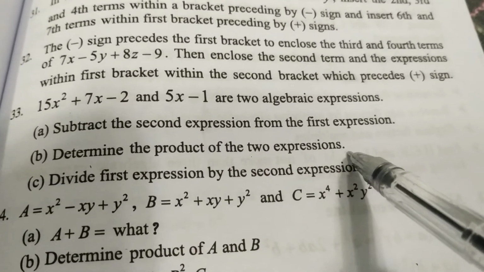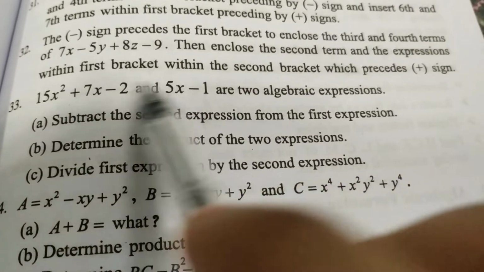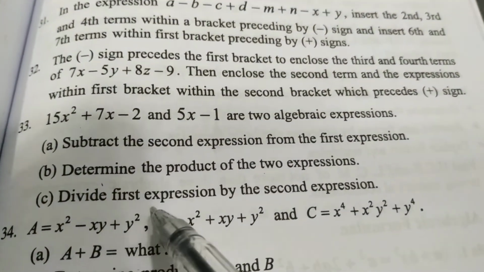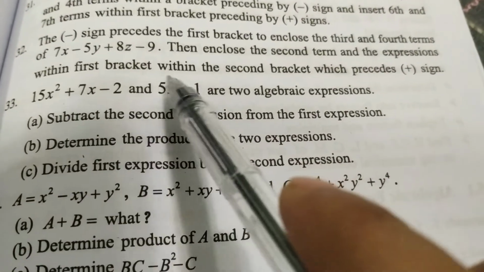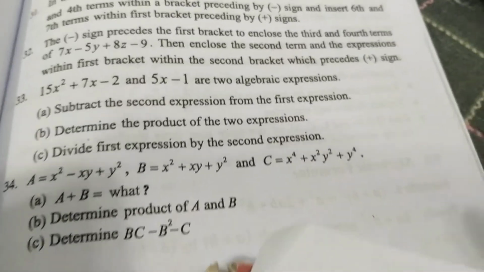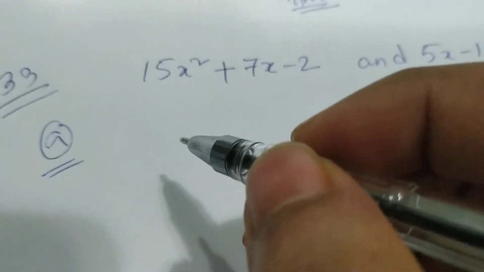Determine the product of the two expressions. This is from exercise 4.1, where we have to multiply both expressions and divide the first expression by the second expression. So this first expression I need to divide by the second expression. So the first part, I'm just going with the answer because this is very easy to understand.